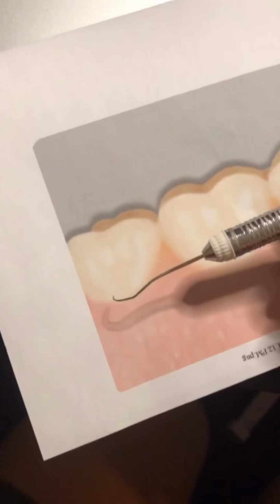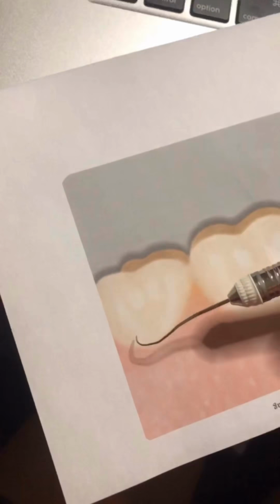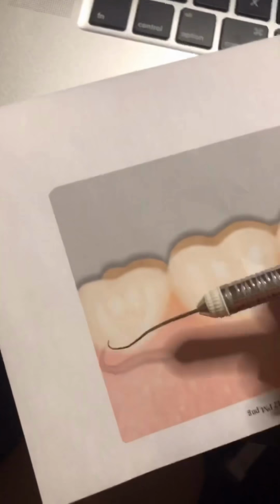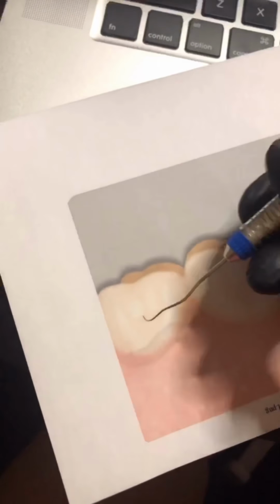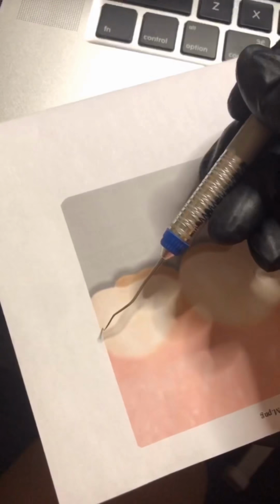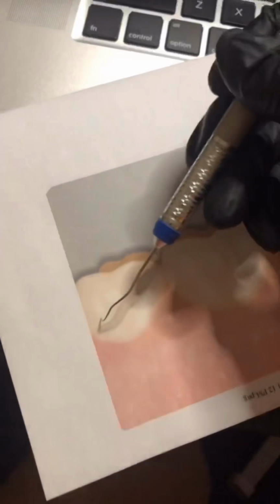Now to show you the correct working end, this would be the wrong working end because it's not standing up and over the tooth. It's going across horizontally, which we don't want. So we want to flip it and make sure that our probe is actually going up and over. So if you can see that angle of up and over.